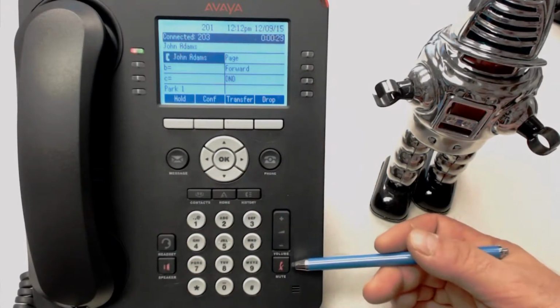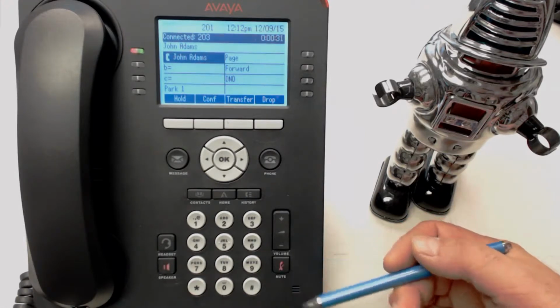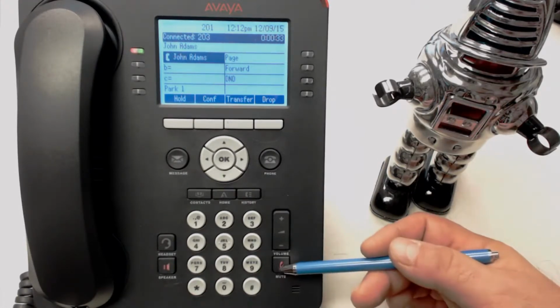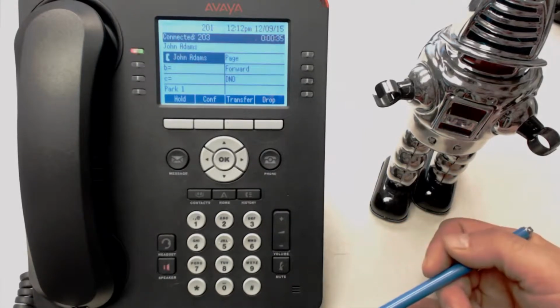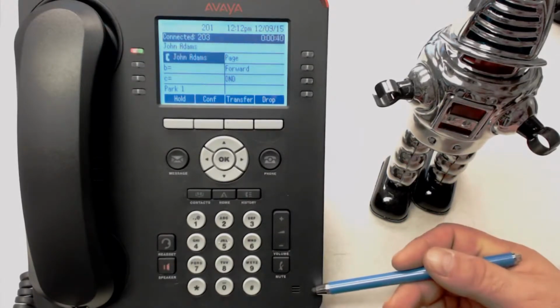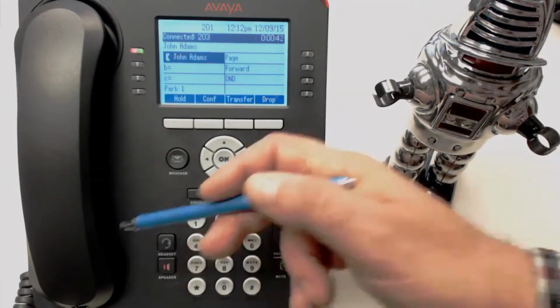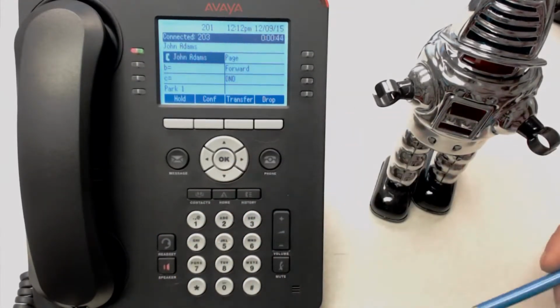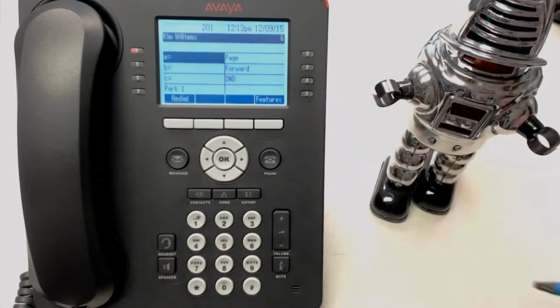You notice the red light will go on, and then to turn it back on so your microphone is working again, you press it again, and now you can talk to your party on the phone. The microphone is here, and of course that's the speaker for the handset. You can hang up the call.